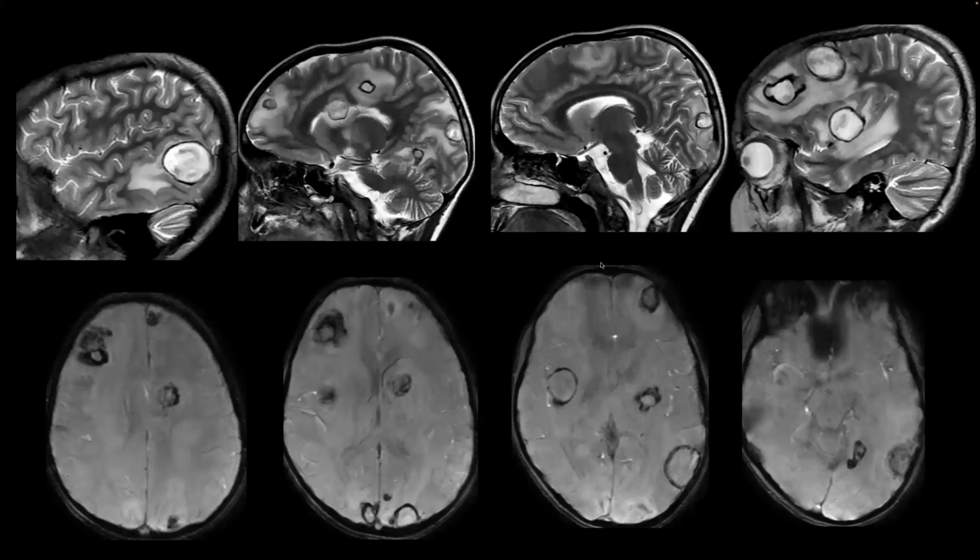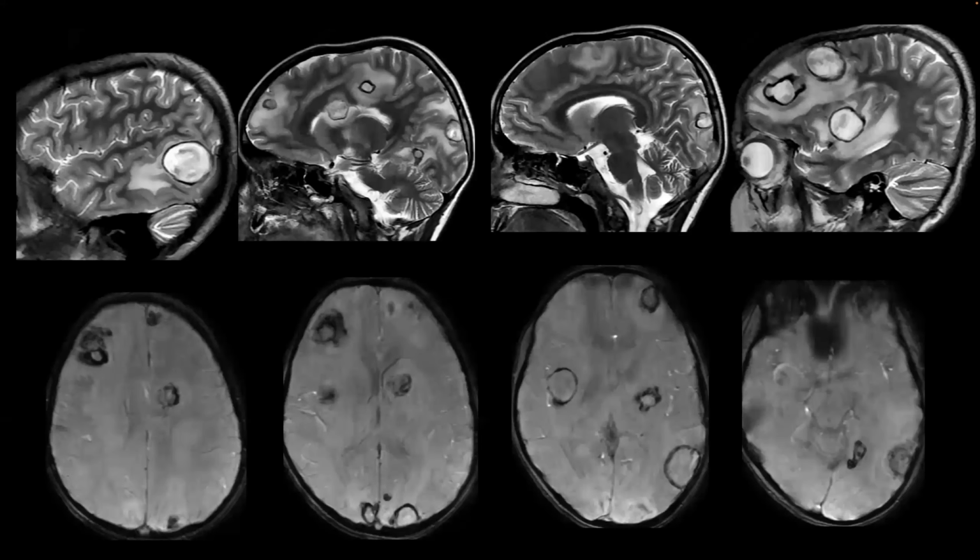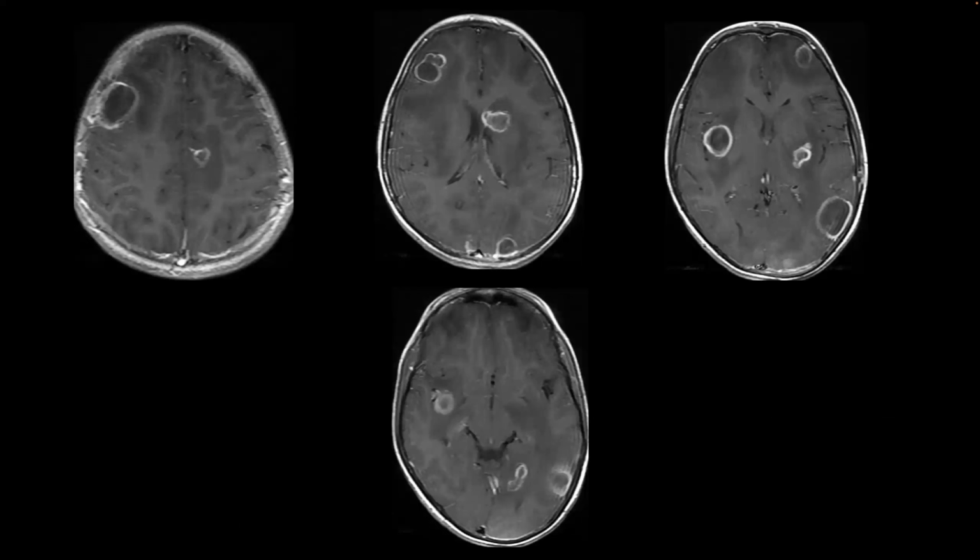The diffusion in the first part was centrally not restricted. It was mostly peripherally restricted with the hemosiderin. There was a central area which is not restricted. And also on the enhanced scan, if you look carefully, there is a thin ring along with subtly enhancing projections in. It's very classical for a fungus.